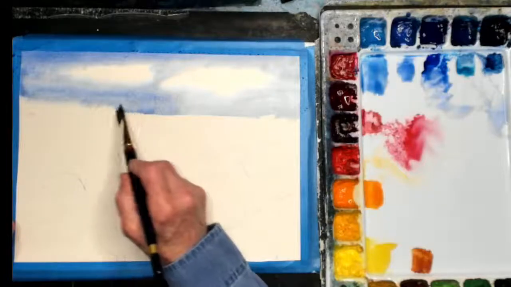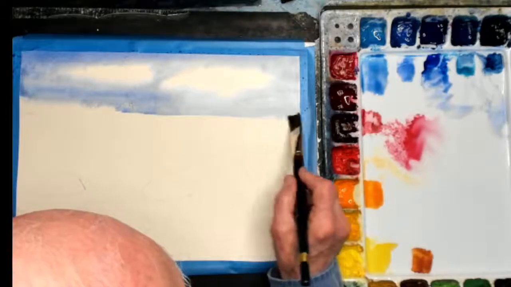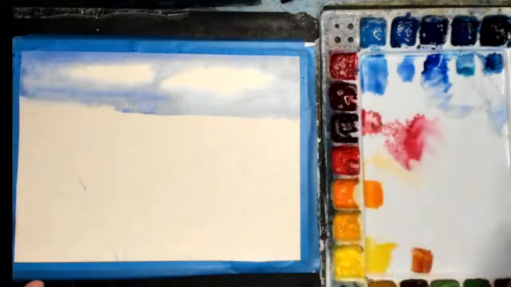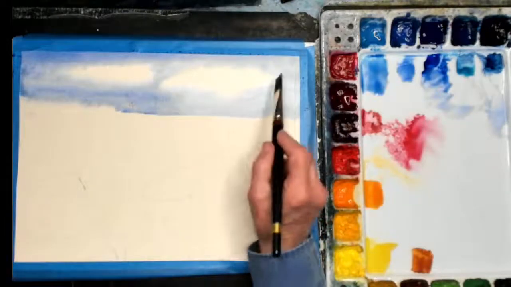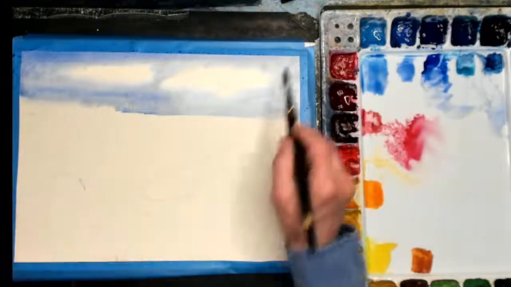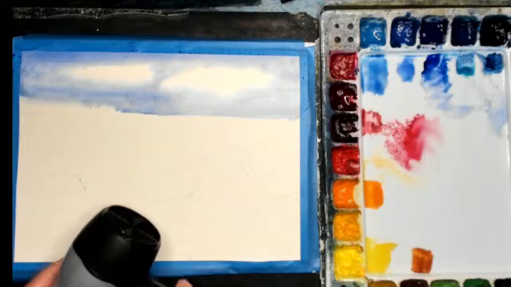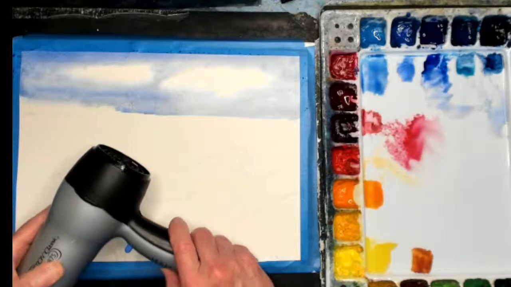Now you don't want to mess with the sky too much. You want to get in and get out. But I can do a little bit of tweaking here if I want to, just a little bit, not much. Now that looks pretty good. Now I'm going to go ahead and dry this. So I'm going to take my hair dryer.